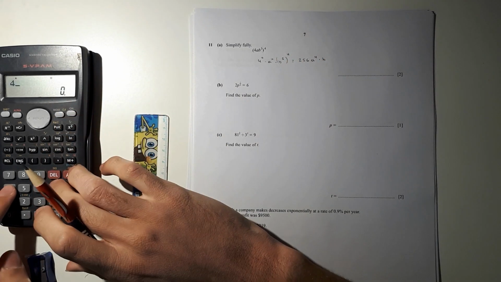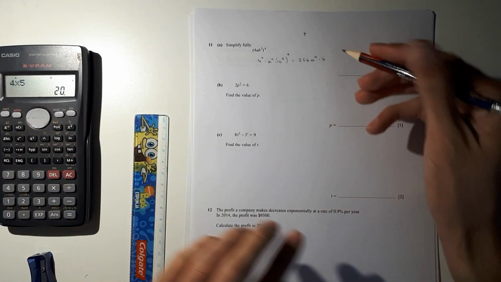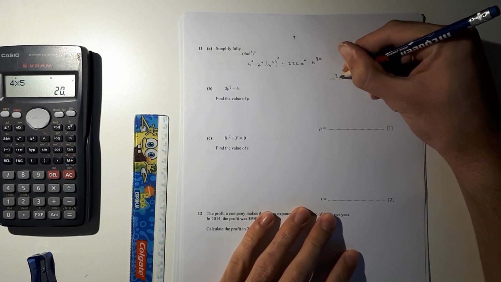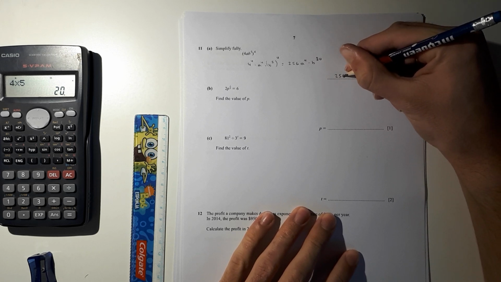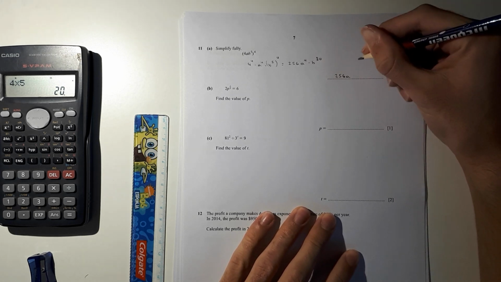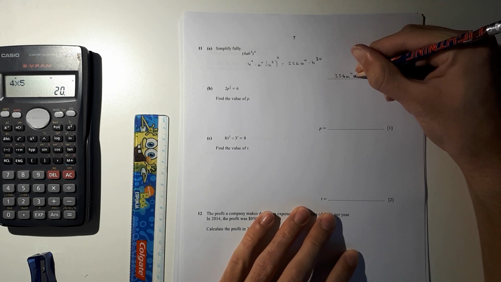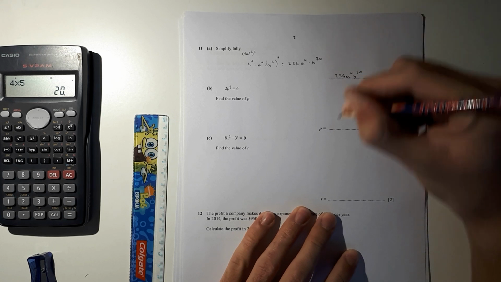So we have 4 multiplied by 5, 20. So we got 256 A with an exponent of 4, B exponent of 20.